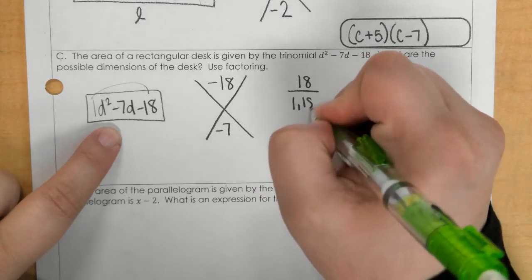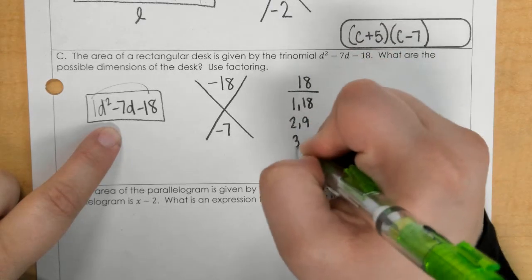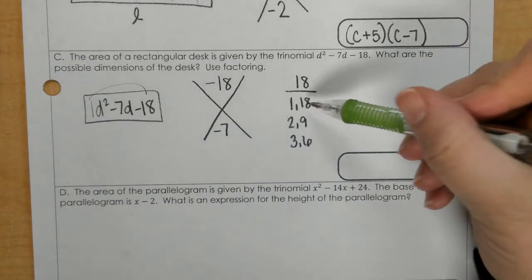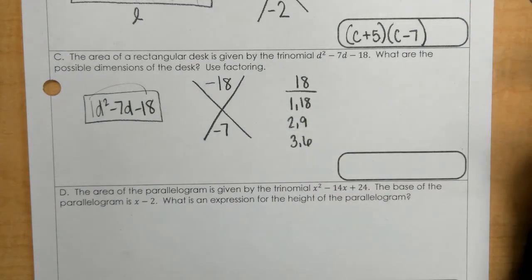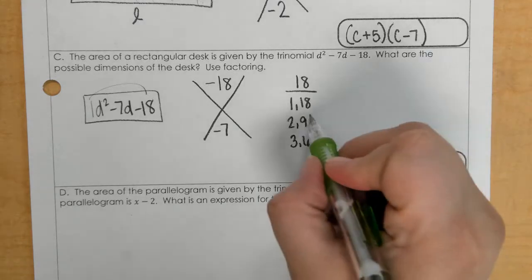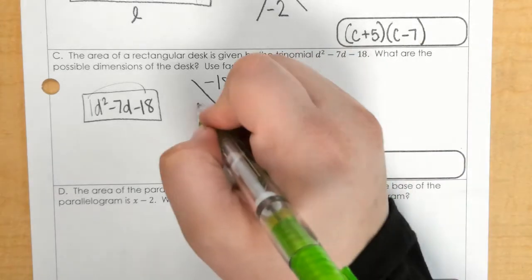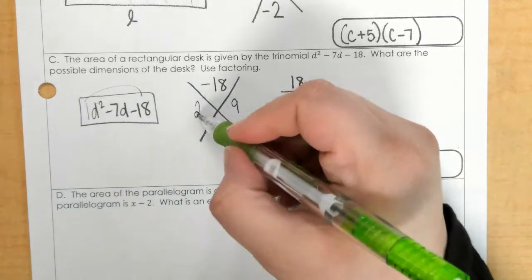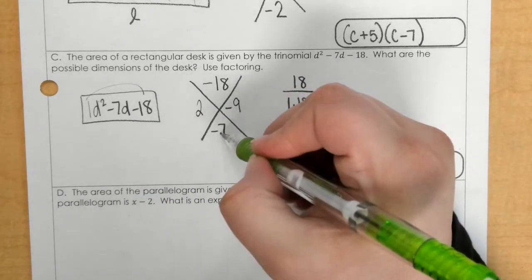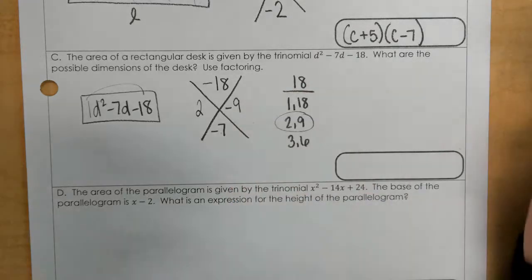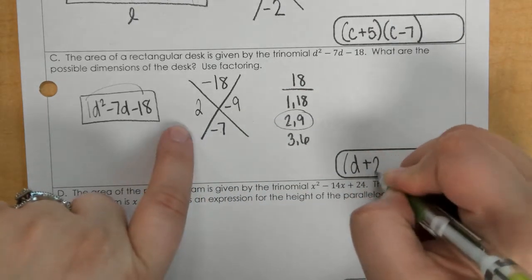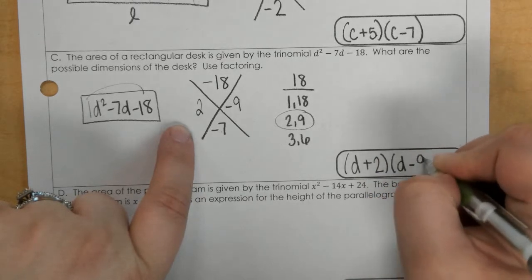Factors of 18 are 1 and 18, 2 and 9, 3 and 6. Which one of these pairs can get to negative 7? It has to be 2 and 9. 2 minus 9 gives you negative 7, and if I multiply, I get negative 18. They use the letter D, so d plus 2 and d minus 9.